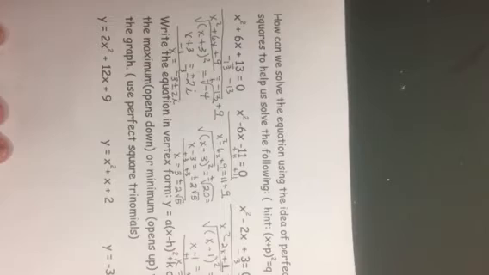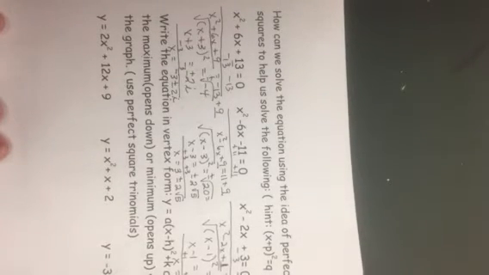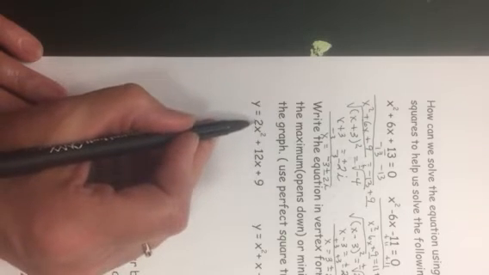Okay, we could use this technique to write the equation in vertex form, y equals a times x minus h all squared plus k, and give the maximum (opens down) or minimum (opens up) value of the graph. We're going to use perfect square trinomials to try this. All right, so let's look at this guy.